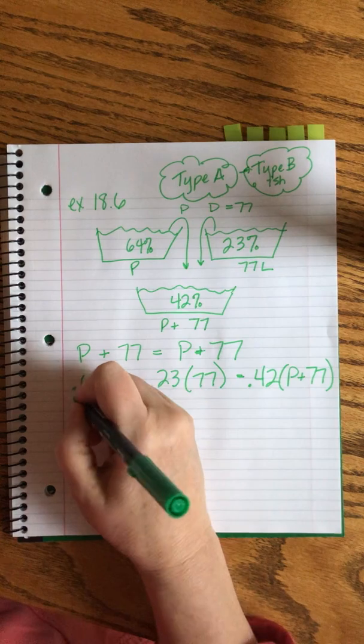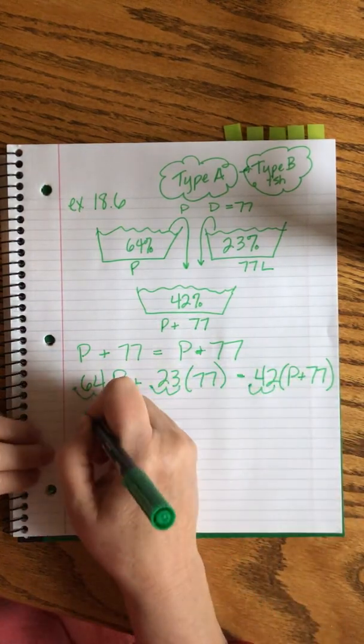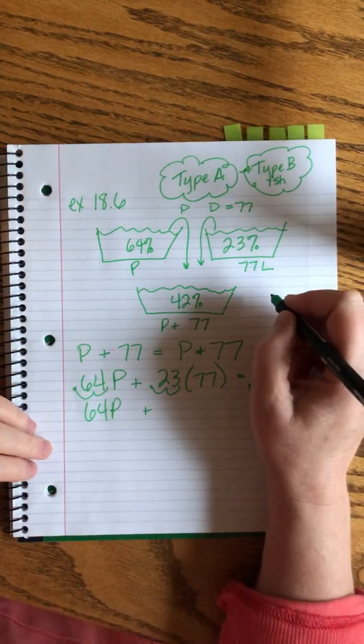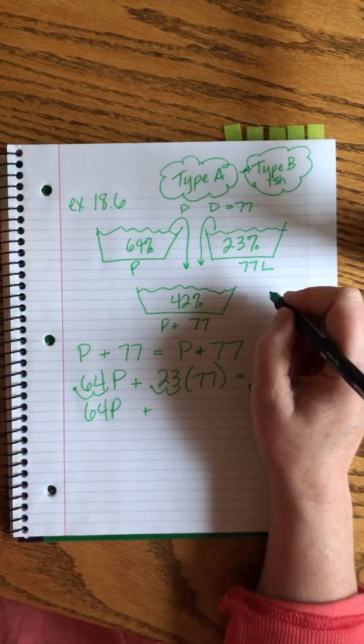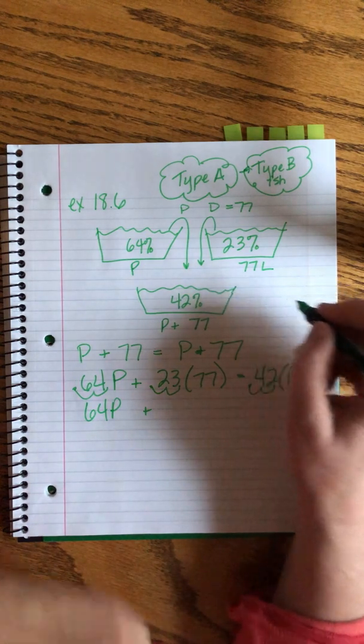All right, I want the decimals to go away. I don't know about you, but I cannot live with that. 64P plus, what is 23 times 77? Shall we multiply and find out? I think we should.